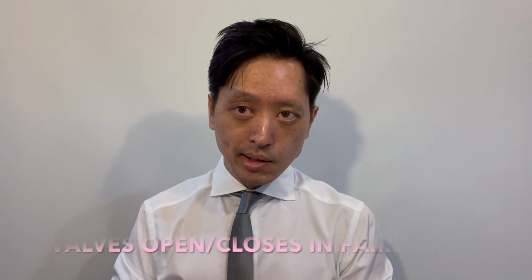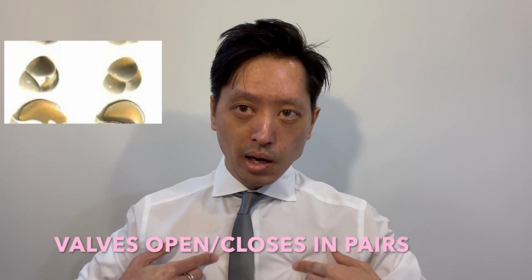That means that the blood from the right atrium, the deoxygenated blood, will come and fill your right ventricle. While on the left side, your mitral valve is open and your aortic valve is closed. So that means that your oxygenated blood from your left atrium will move into your left ventricle now. So these valves open and close in pairs, right? When your atrial ventricular valves close, your semilunar valves will open.